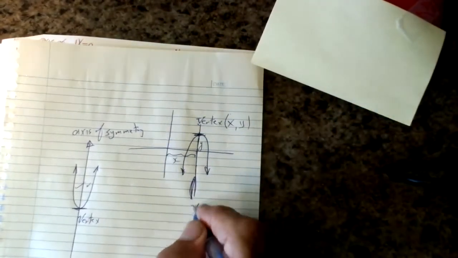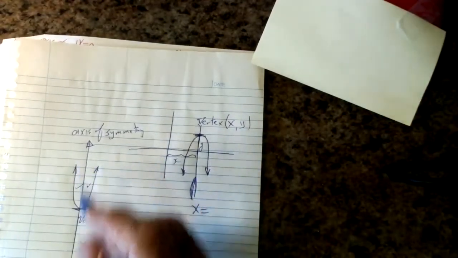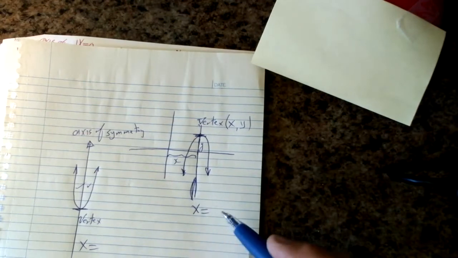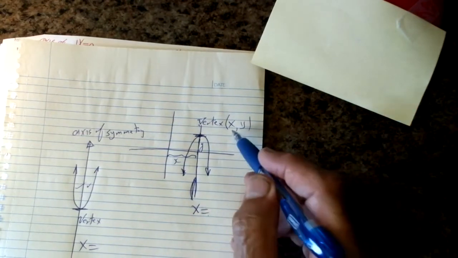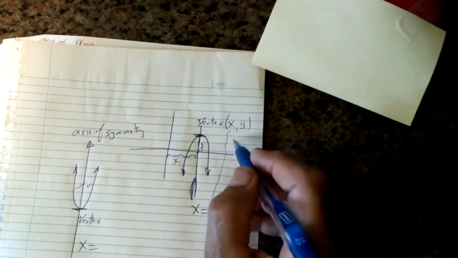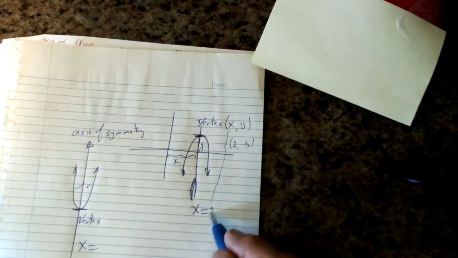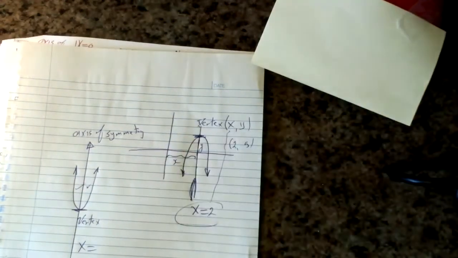What is the equation of this line? Because all vertical line equations are x equals something. What is the equation of that? It's just this x. So you're using that x here. So for instance, if the vertex is 2 and 5, then x equals 2 is the equation of this line.